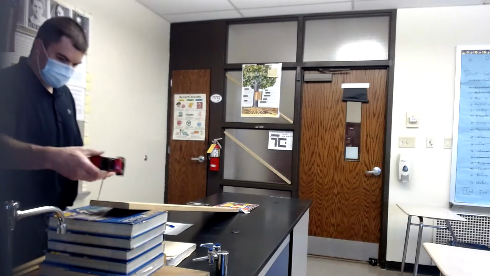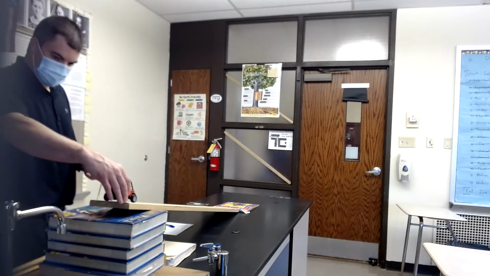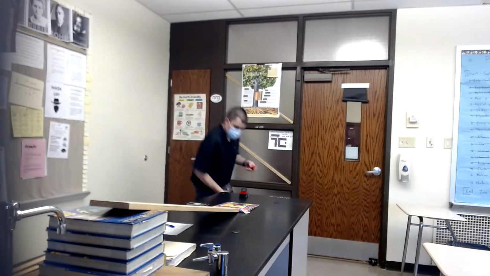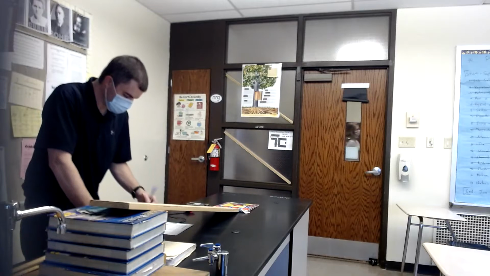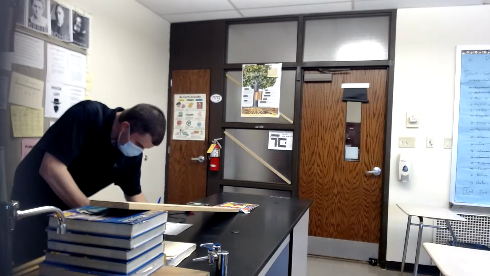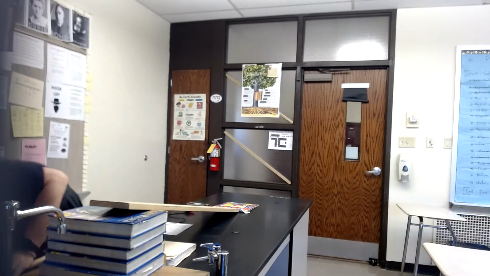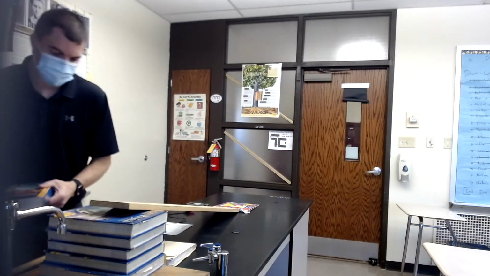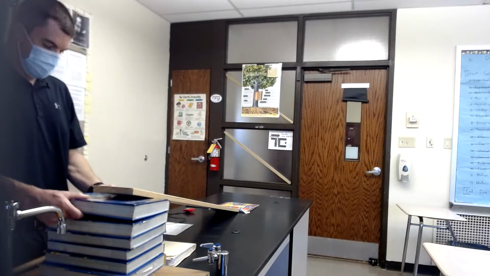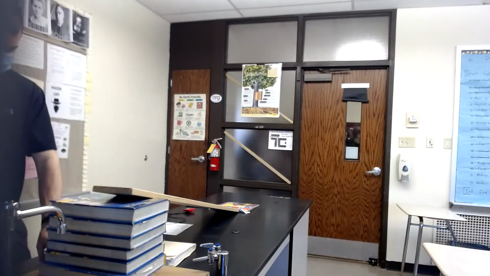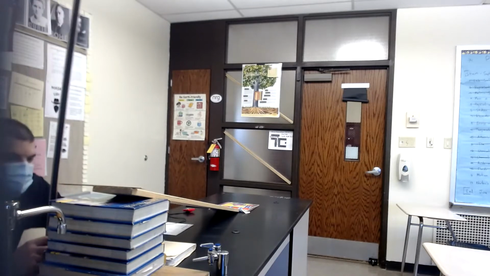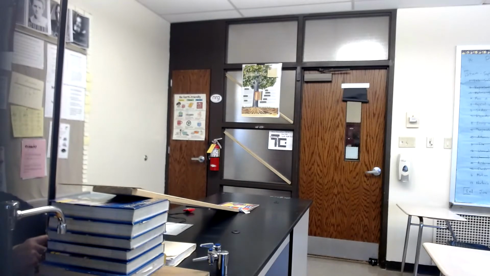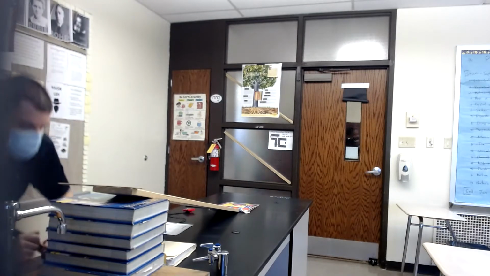Let's try one again. I think I grabbed it too soon. 1.96. That's for trial 5, 1.96. And then lastly, last book, last elevation for trial 6. Looking straight across here, best I can, horizontal rather, 27.5. 27.5.